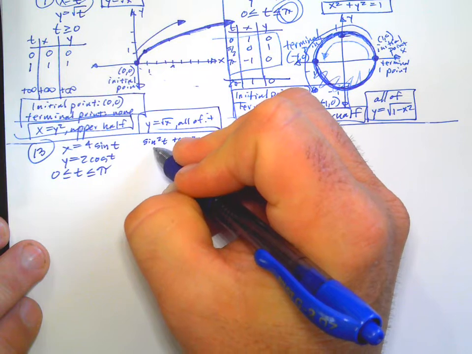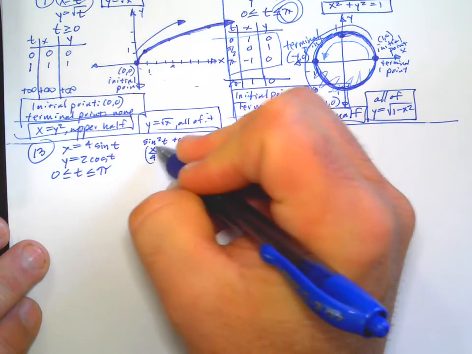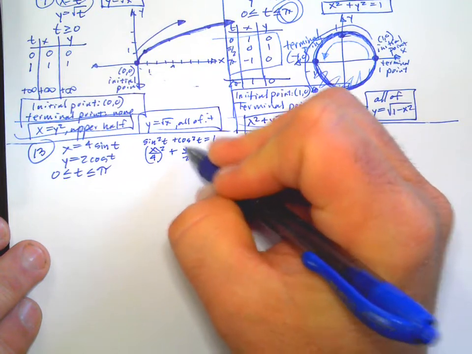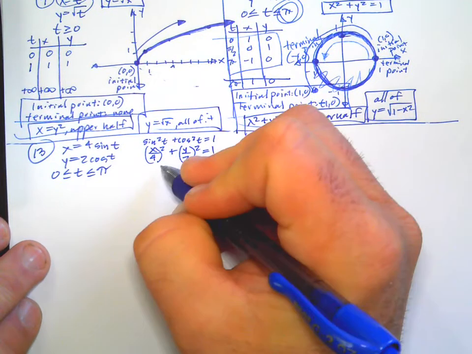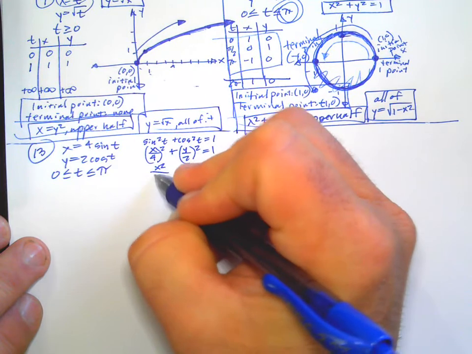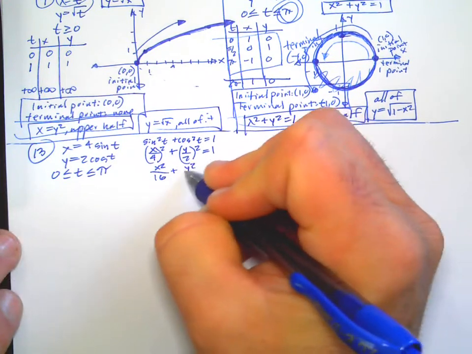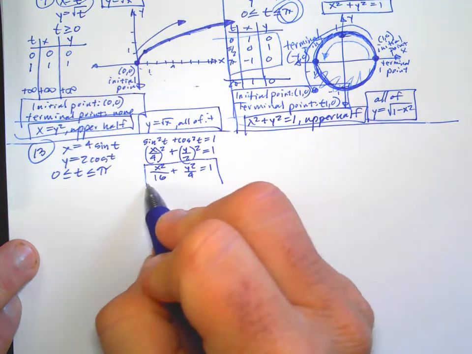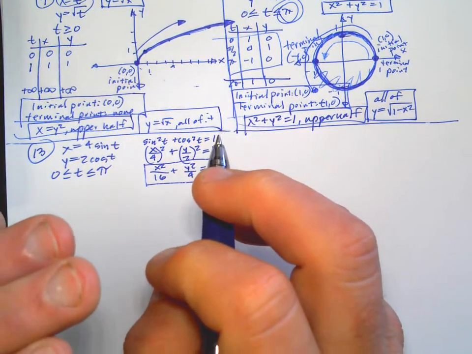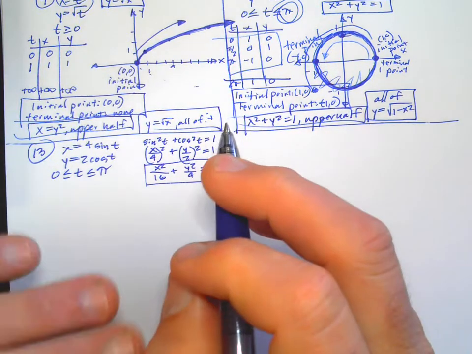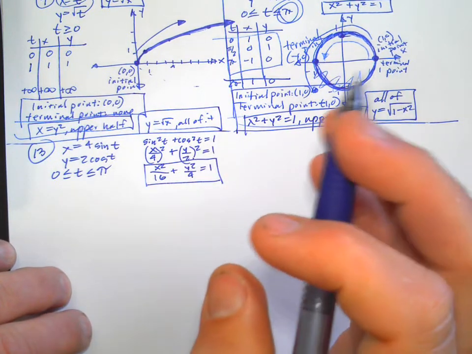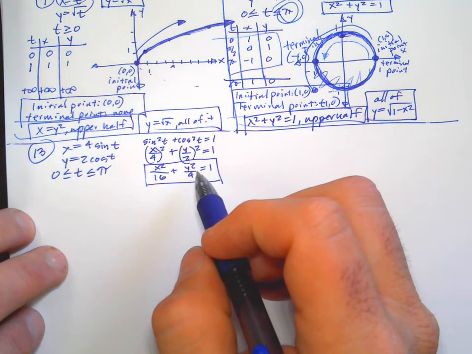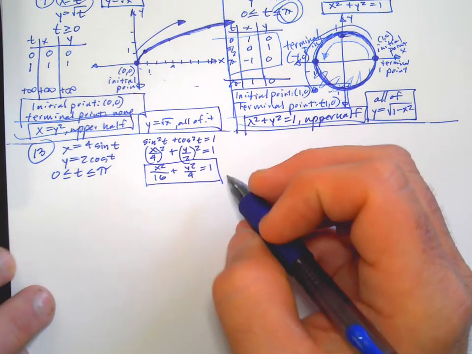So sine is x over 4, and then it gets squared, including the divided by 4. Cosine is y over 2 squared. So this is going to be x squared over 16 plus y squared over 4 equals 1. And this is what we would usually write as our Cartesian equation. You could solve for x in terms of y, y in terms of x, whatever. But this is an ellipse, right?